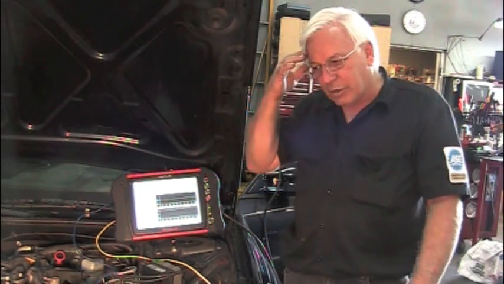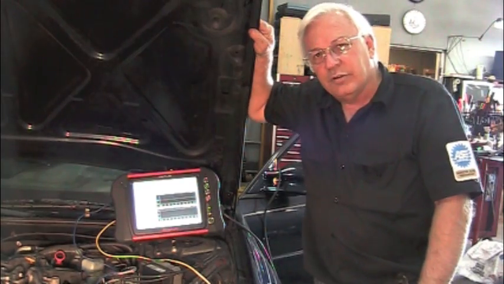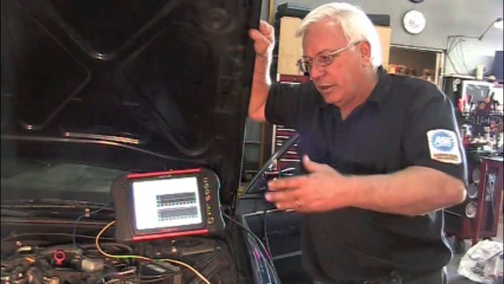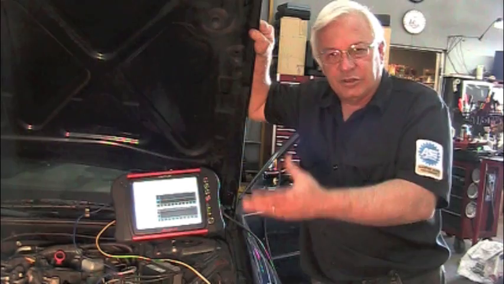So I'm sitting here thinking, well, is it the signal? Is it the coolant temperature signal? Is it the wiring in between? Is it the computer?